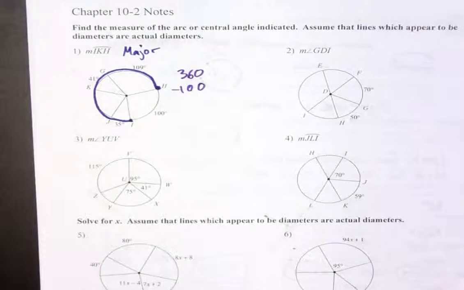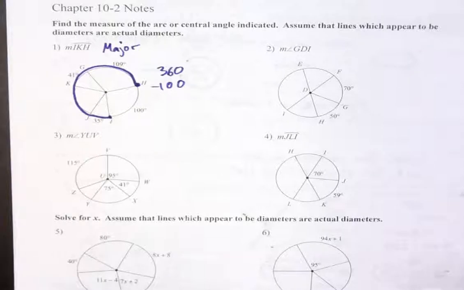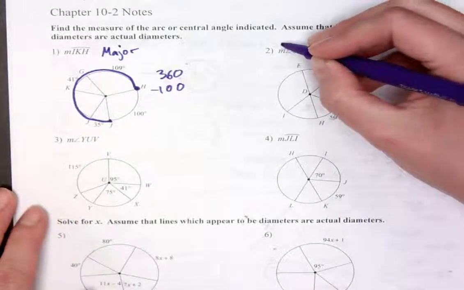Okay, so what we're going to do now is take about 4 minutes to work in your groups, see if you can get the answer to these 3 things, okay? That's 260. So I had some questions. How do we find angle GDI?